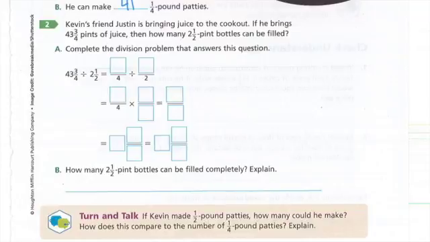So we would do 4 times 43 plus 3. So first, do 4 times 43, and you get 172, plus 3 is 175. And then 2.5, so 2 times 2 is 4, plus 1 is 5. So all I've done is changed my mixed numbers to improper fractions, so now I can divide it.